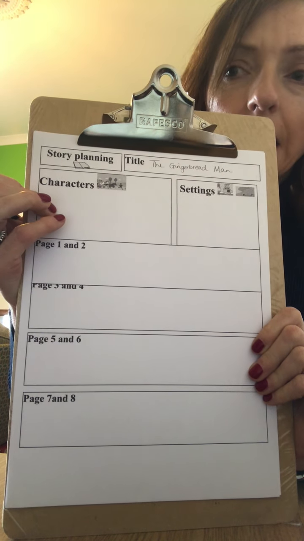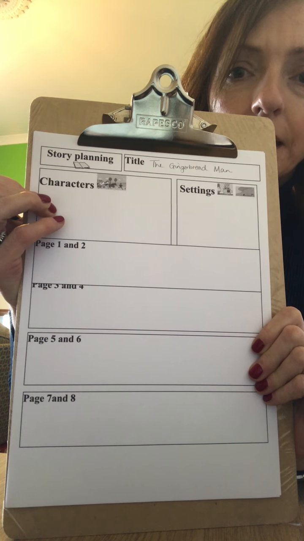Now, I mentioned in one of the slides, you might want to choose different characters. So in some of the stories, he meets a hen, he meets a girl, he meets a farmer, a pig. But in my version, I've just included the cow and the horse and the boy.